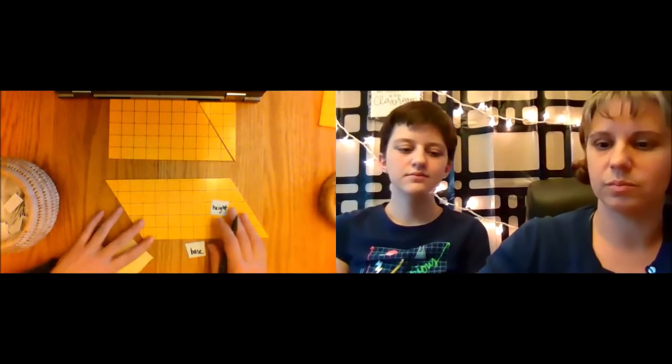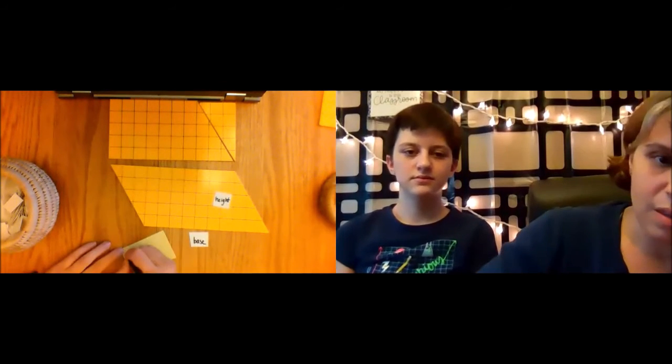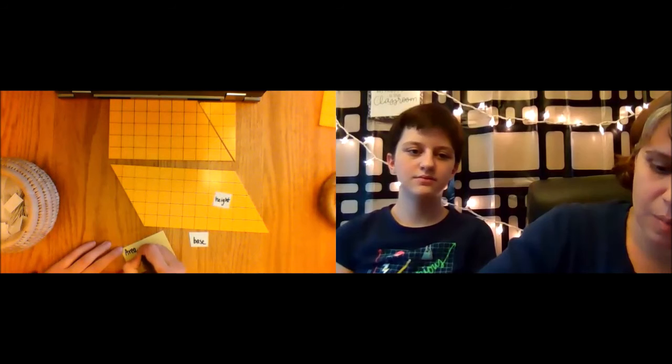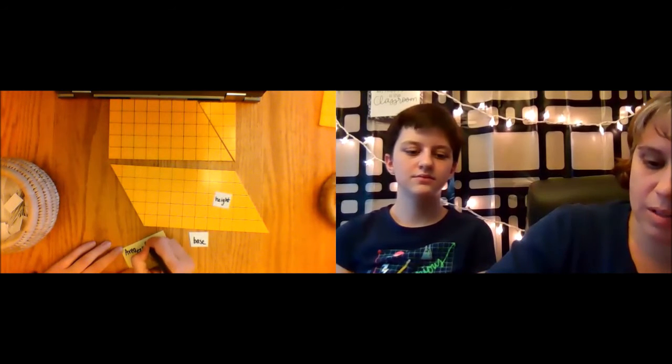Base and height. Right there. Okay, let's write our formula for this. The area of a parallelogram equals base times height.